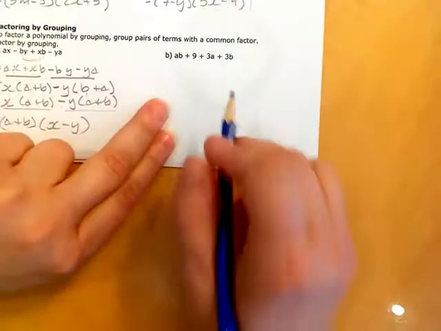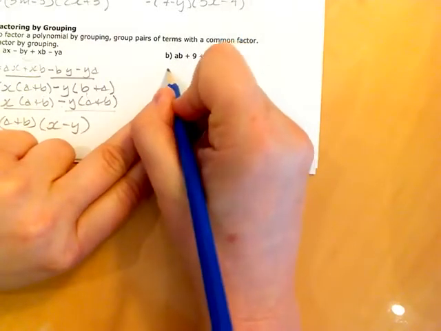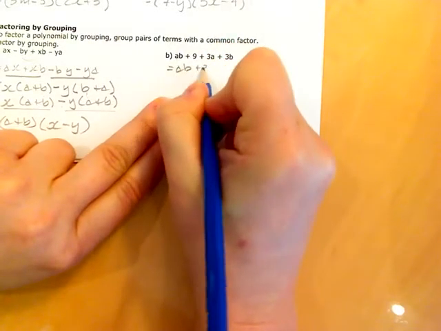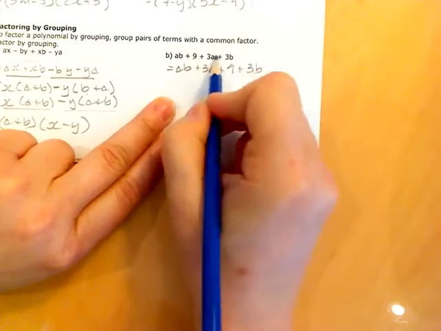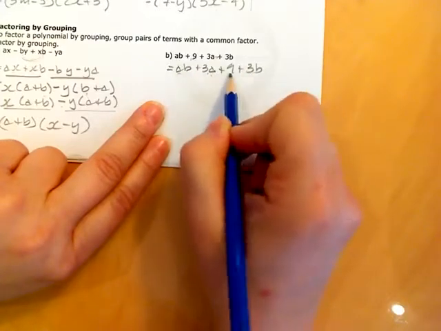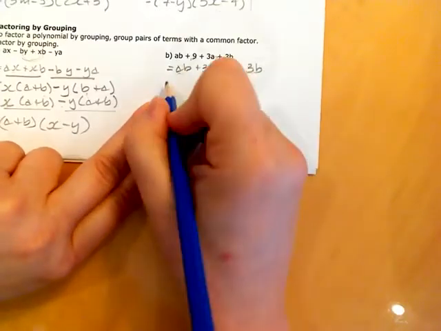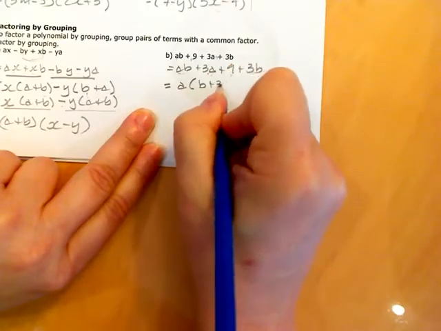Here we go. There's nothing common here, so then let's change these up. So I flip-flop these two. They both have an a, the first two, and these both can be divided by 3. So let's give it a go and see what happens. So a, take it out, we have b plus 3.